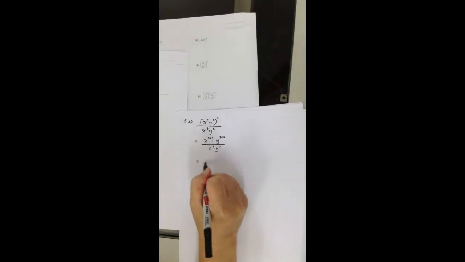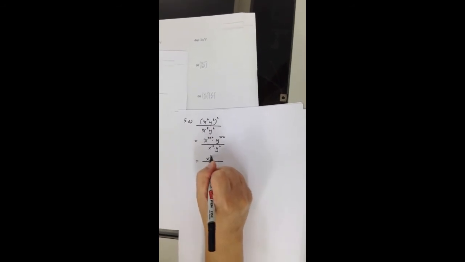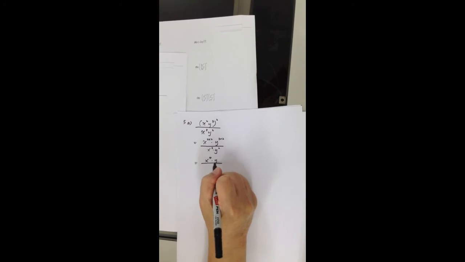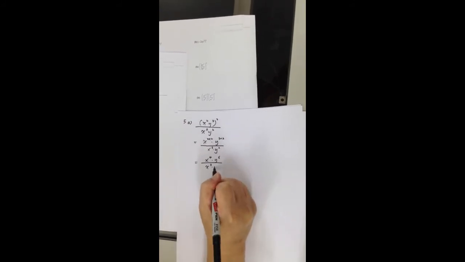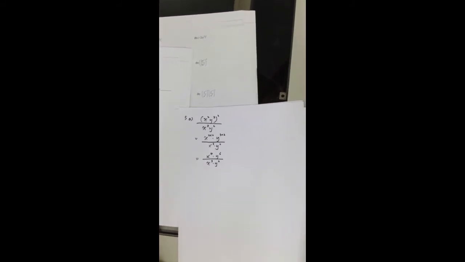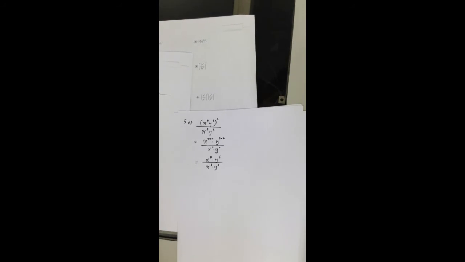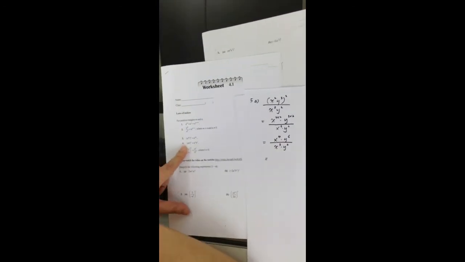So we simplify the numerator first: x to the power 4 times y to the power 6, and x to the power 3, y squared for the denominator. Now, it is the most important step. Which formula are we going to use in order to simplify the expressions? Let's check.